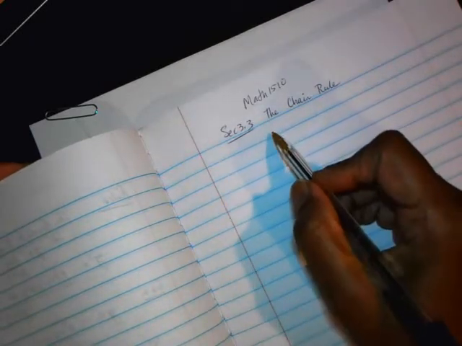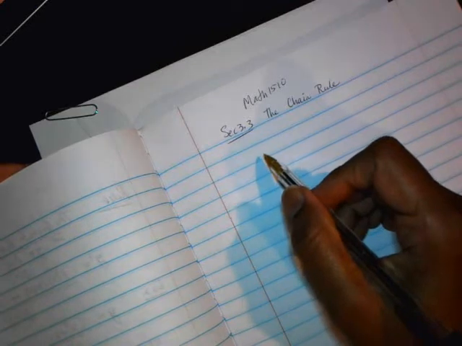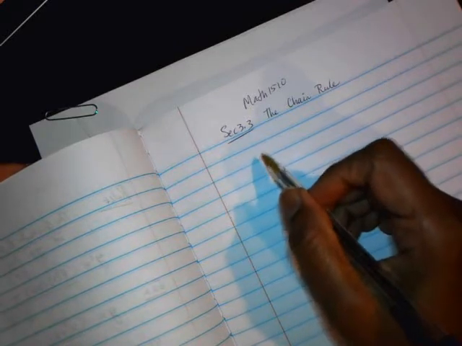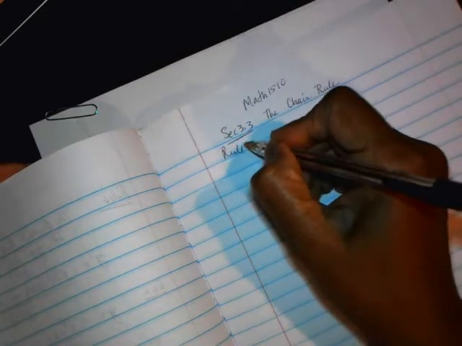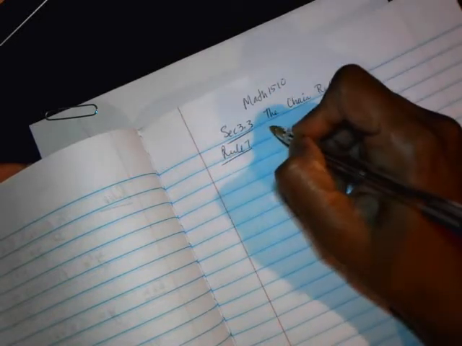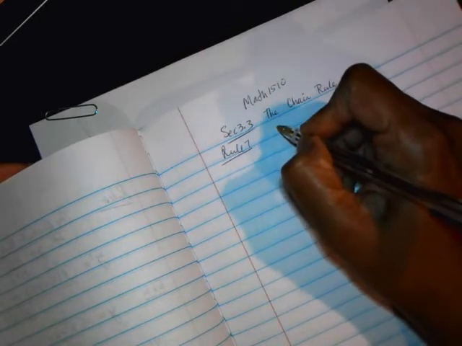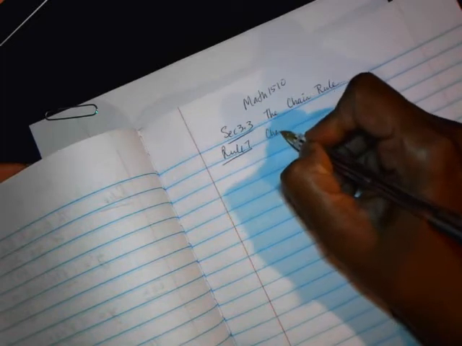Section 3.3, the chain rule. This is the very last rule in our list of basic differentiation rules. So this is rule number 7, the chain rule. This deals with the composition of functions. So, chain rule.